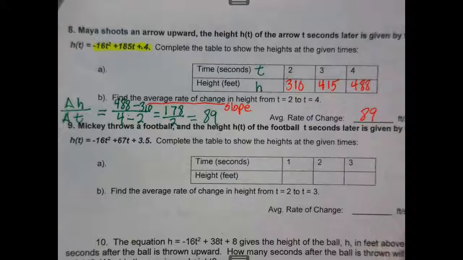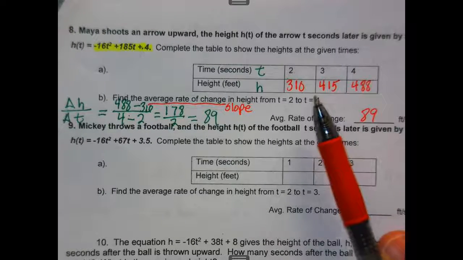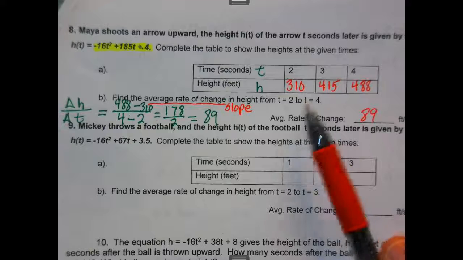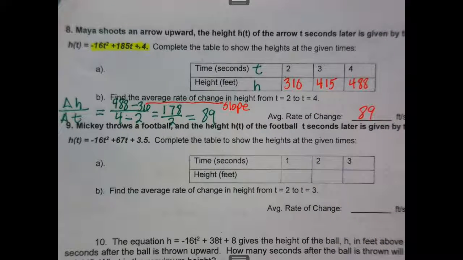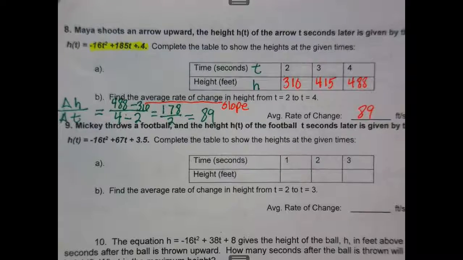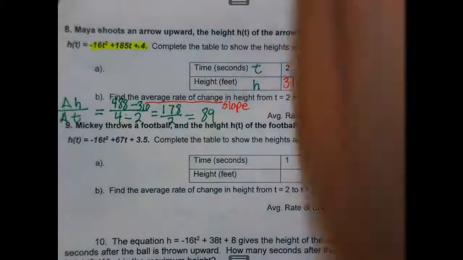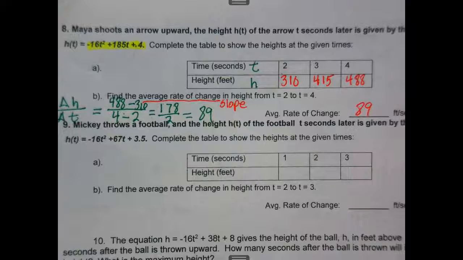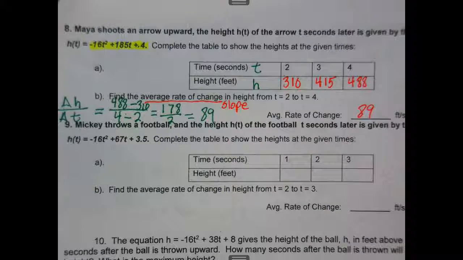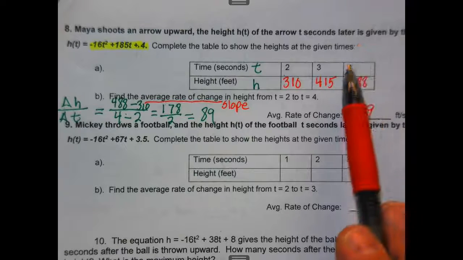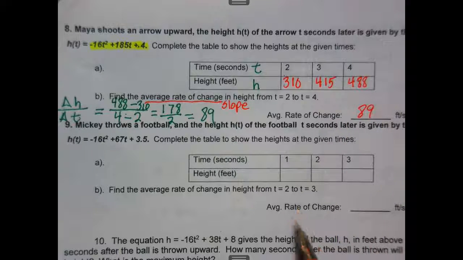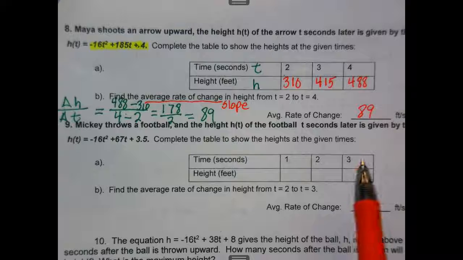So when you got a chart, don't worry about fitting it in the window. I think it's here or here. No, it'll be 4 minus 2. Oh, the second one? Yeah, it would be these two.